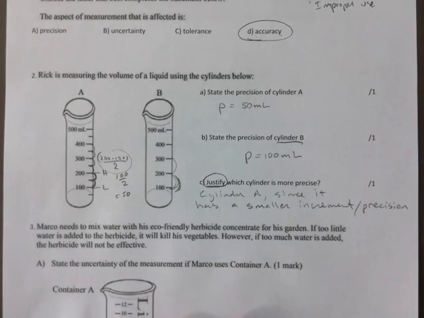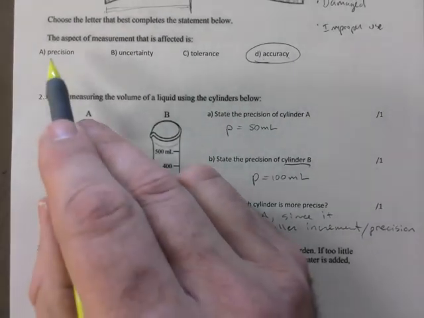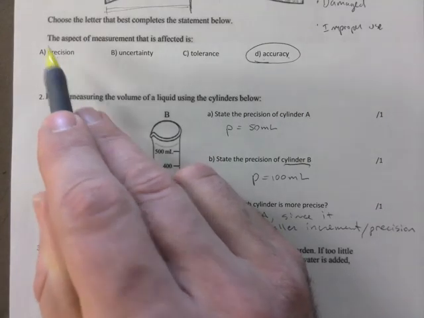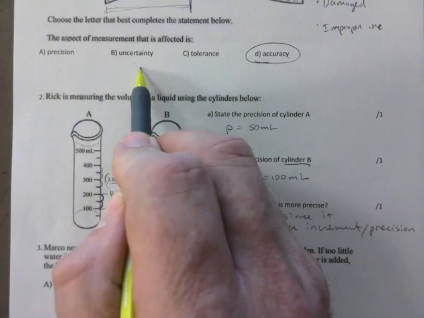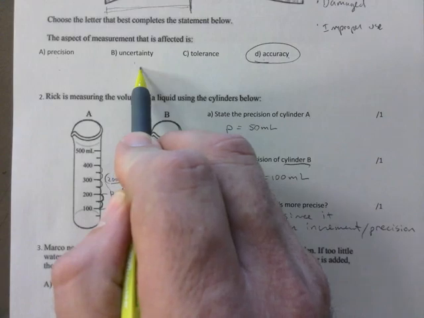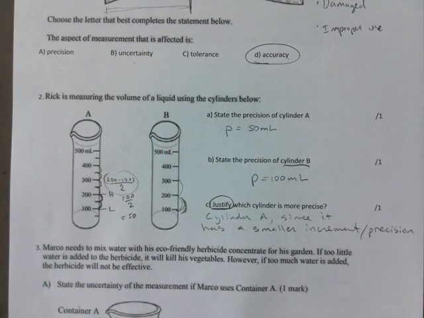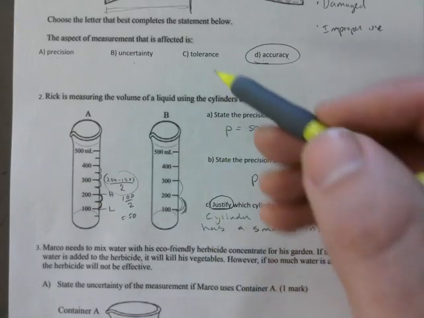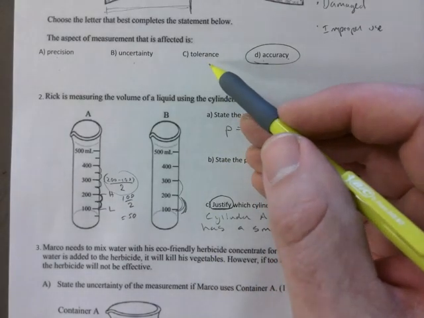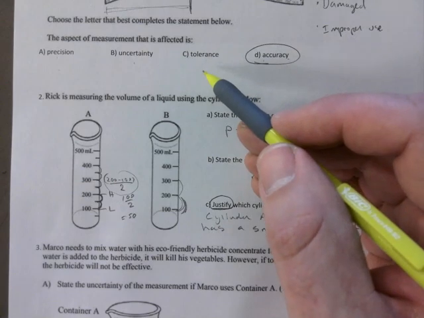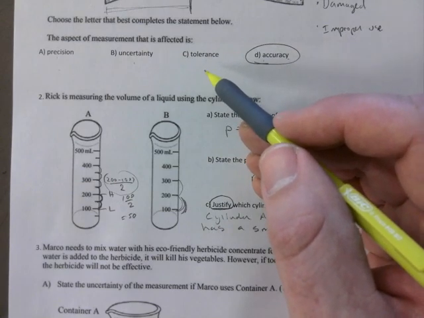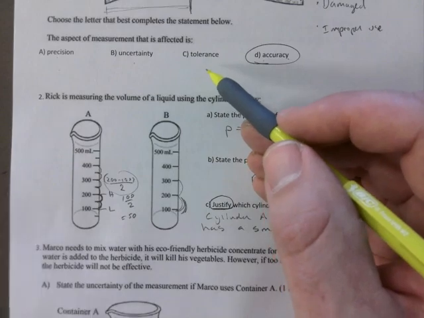Okay, so I just want to go up. What's precision? Smallest increment. Uncertainty, half of the precision, also known as the margin of error. Tolerance, the range of acceptable values. Mathematically, max minus min. Taking away those 2 numbers gives you the actual numerical tolerance, but the definition of it is the range of acceptable values.